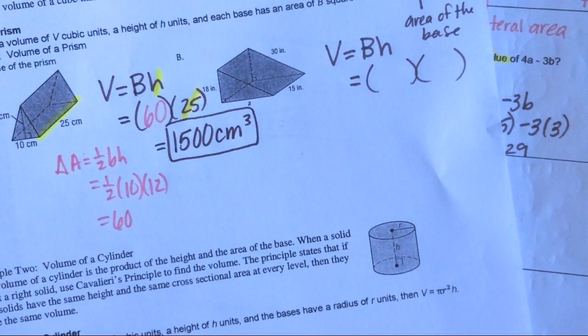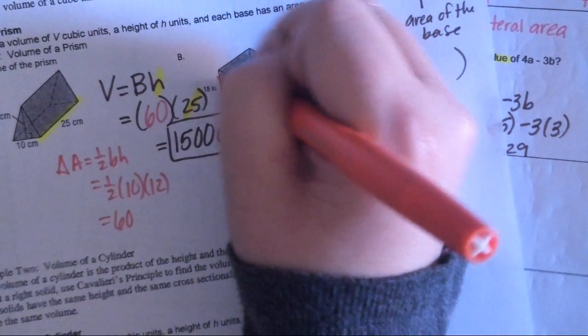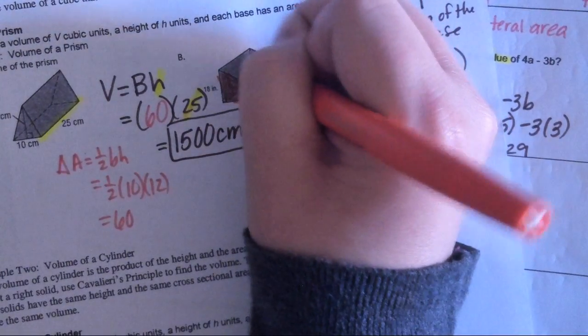It's probably best to ask ourselves, what is the base shape of our prism? No, it's a triangle. It's still a triangle. I see two triangles. Triangle in the front, triangle in the back.